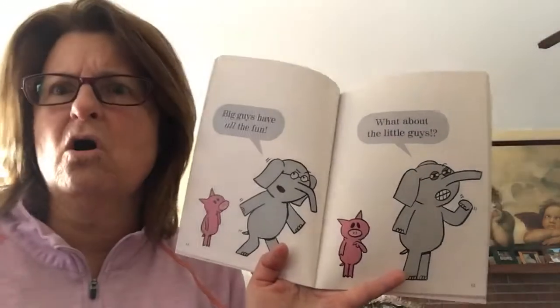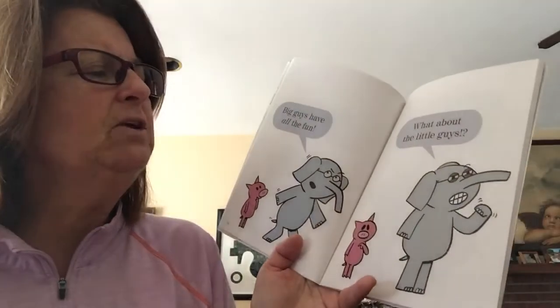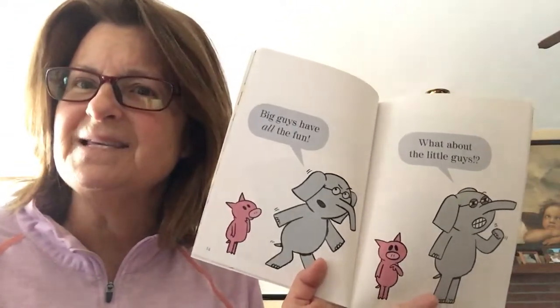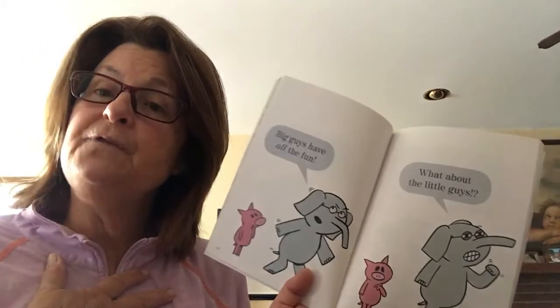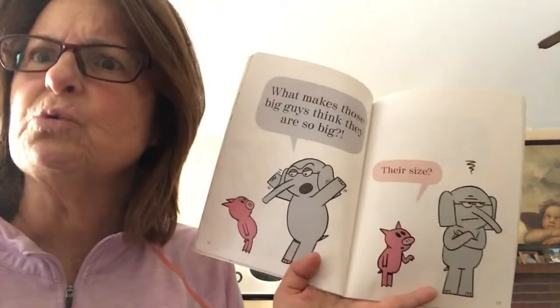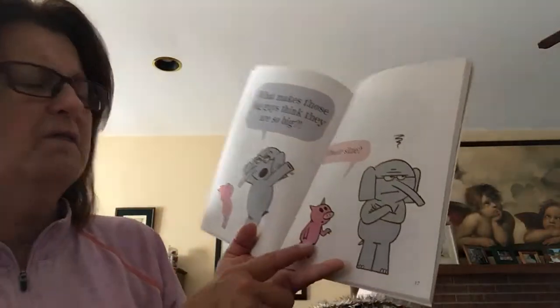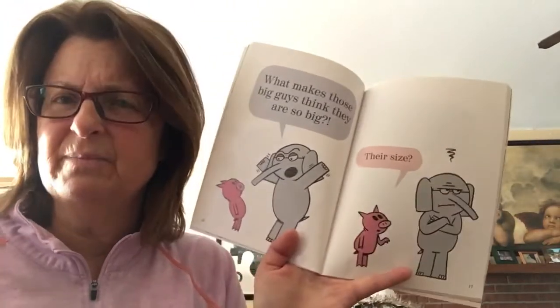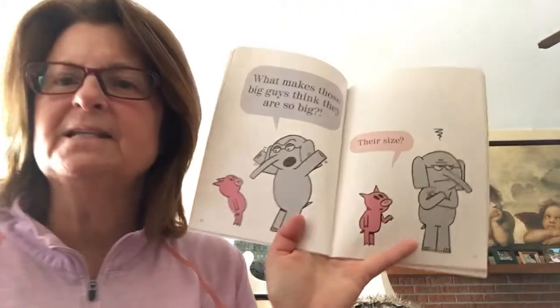Big guys have all the fun. What about the little guys? Now, isn't that strange? Because the elephant's a big guy, isn't he? But he's trying to feel like Piggy feels. What makes those big guys think they're so great? Their size? There's a little smoke above his head. That means he's a little angry.